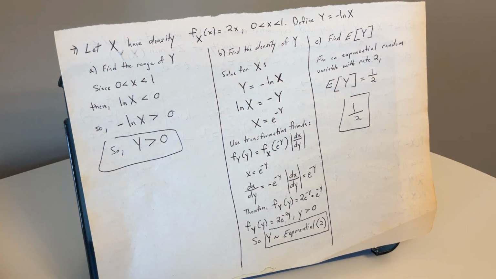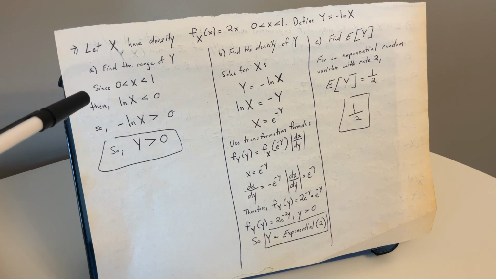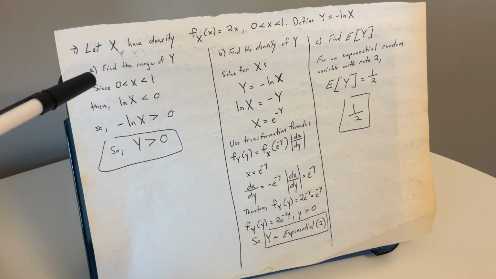So number 7, let x have density f subscript x of x equals 2x, 0 is less than x is less than 1. And we want to define y equals negative natural log of x. So negative natural log x. Find the range of y.